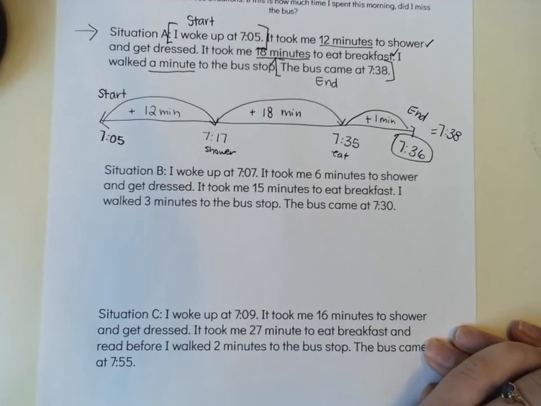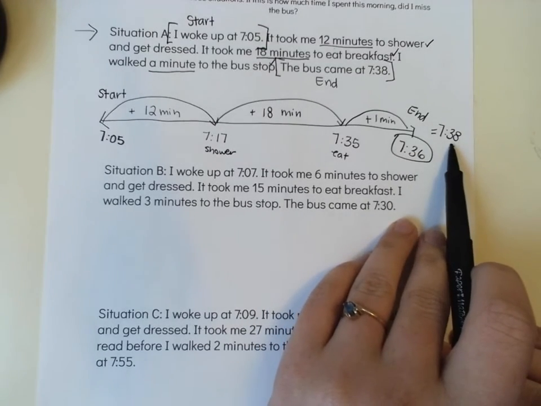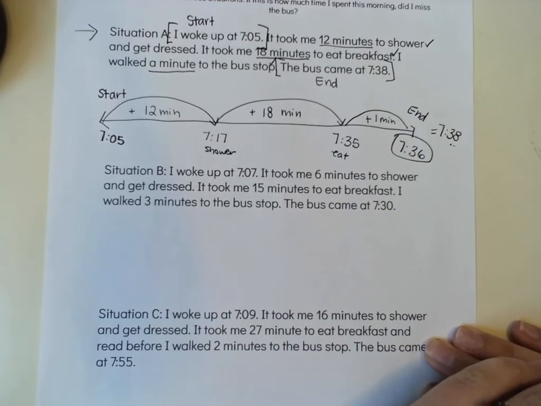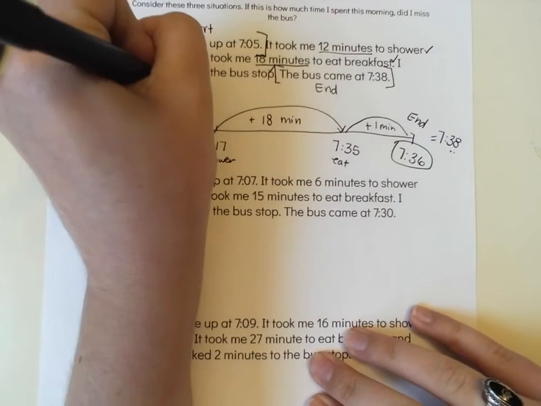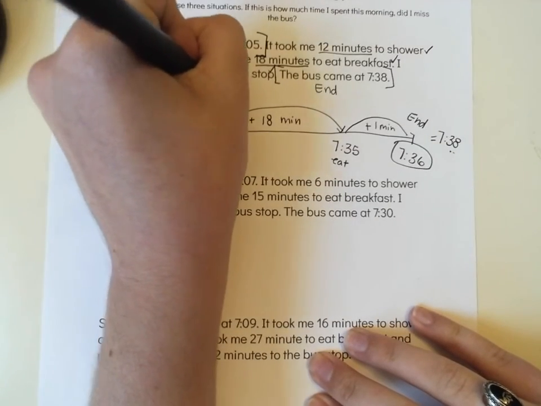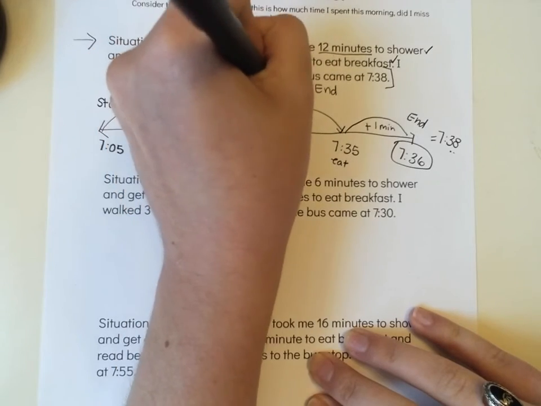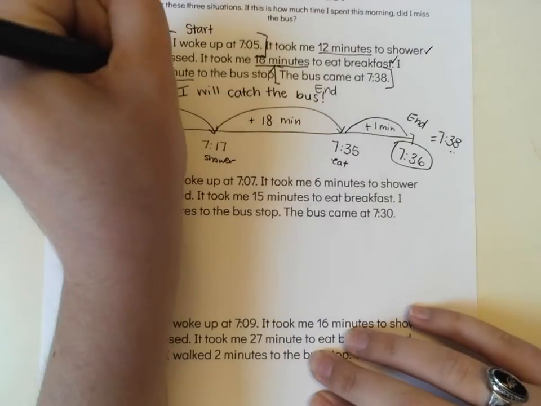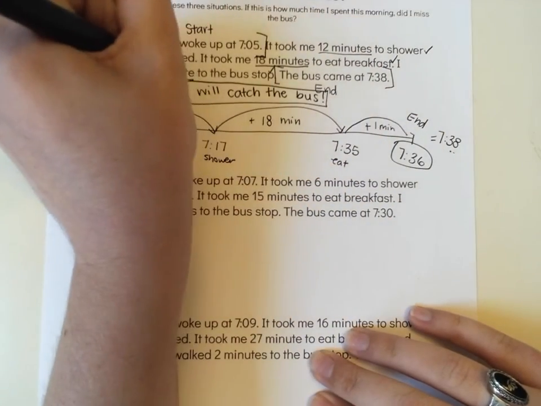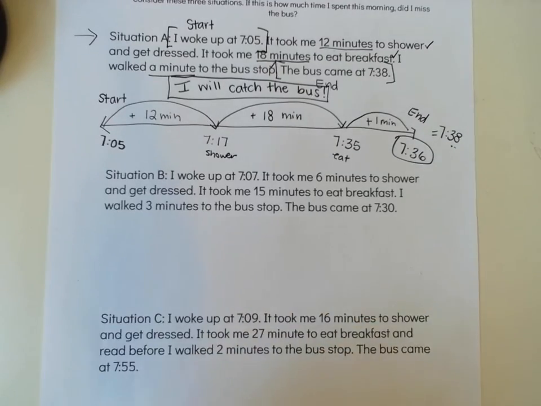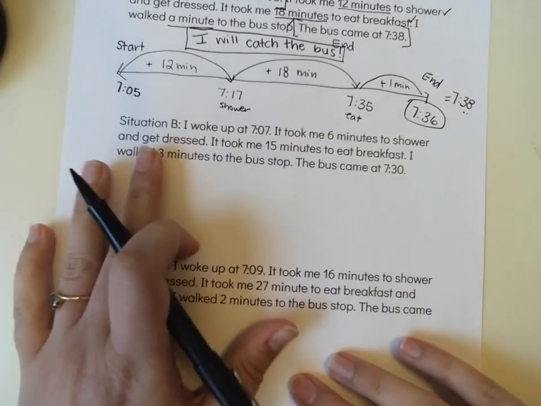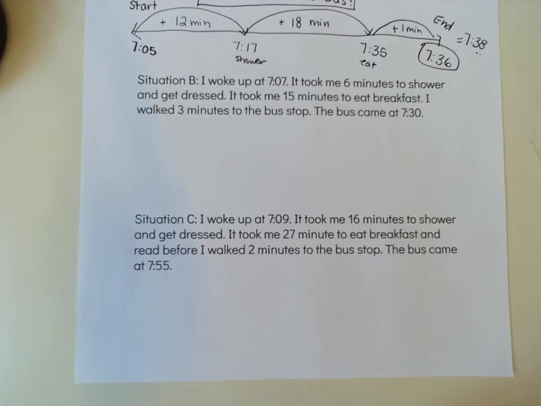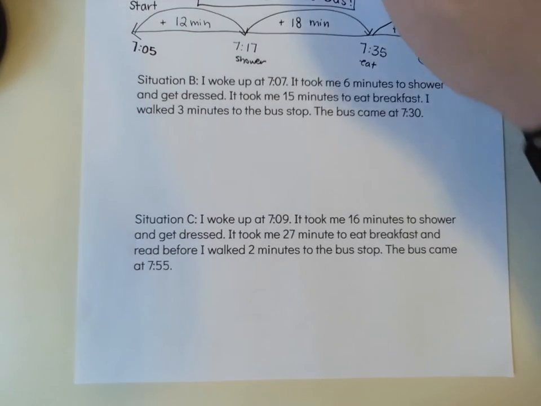If my end time is 7:36 and the bus comes at 7:38, that means I am 2 minutes early for the bus, which means that I will indeed catch the bus. So over here, I'm going to write, I will catch the bus. And I'm going to box it so that my teacher can see exactly what my answer would be. Now it's up to you guys. You are going to read through each of the remaining problems and solve them using the same strategy that I just used above. Good luck.